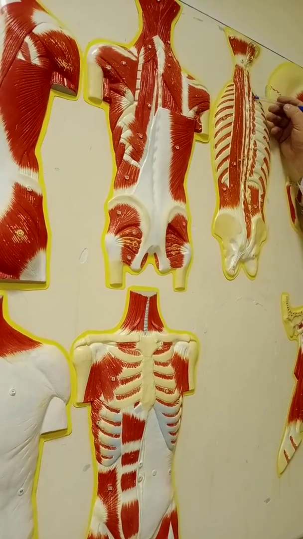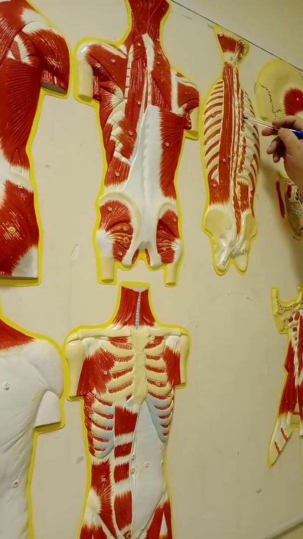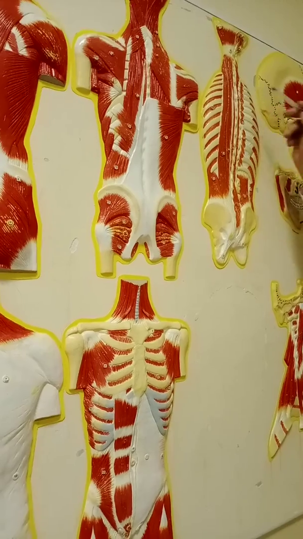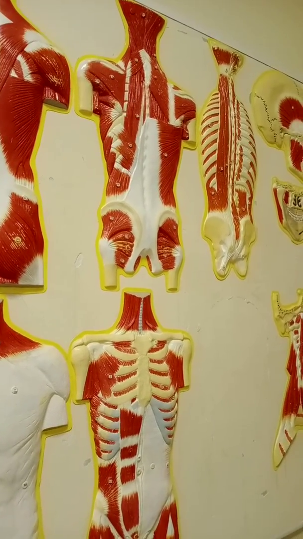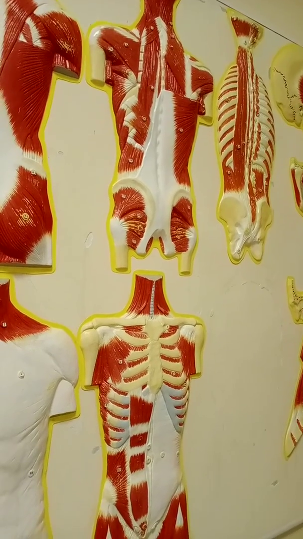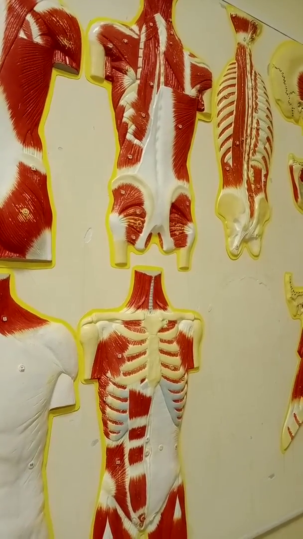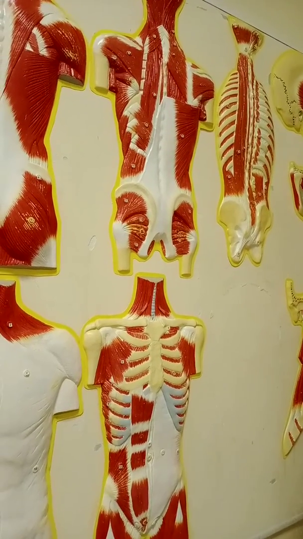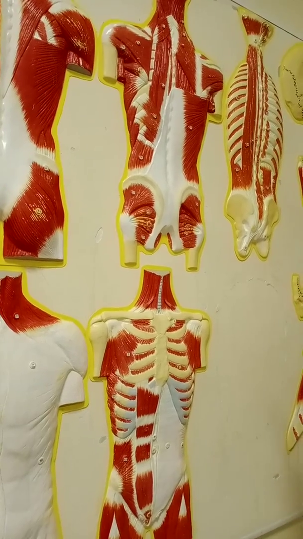Musculi levatores costarum, they lift ribs and start from transverse processes of thoracic vertebrae and attach to ribs, lifting ribs upward in time of inspiration. Between transverse processes, we have musculi intertransversarii. They are present only in the cervical department and in the lumbar department.